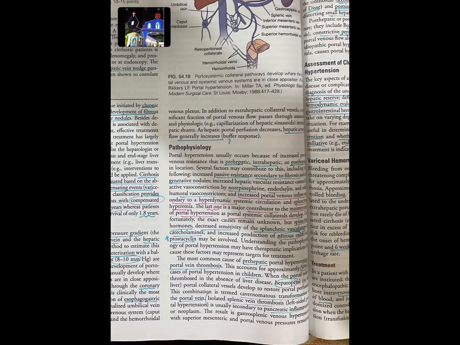The last one, splanchnic hyperemia, is a major contributor to the maintenance of portal hypertension as portosystemic collaterals develop. Unfortunately, the exact cause remains unknown, but splanchnic hormones, decreased sensitivity of the splanchnic vasculature to catecholamines, and increased production of nitric oxide and prostacyclin are involved in portal hypertension.